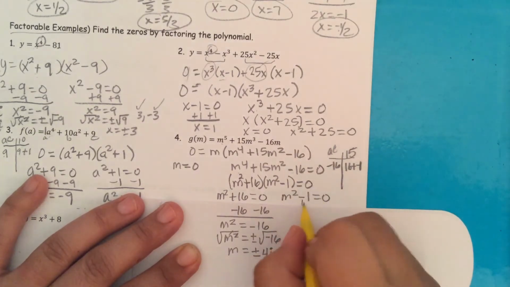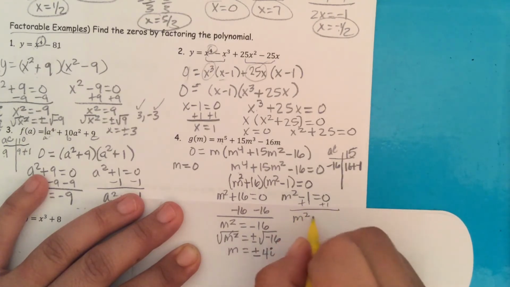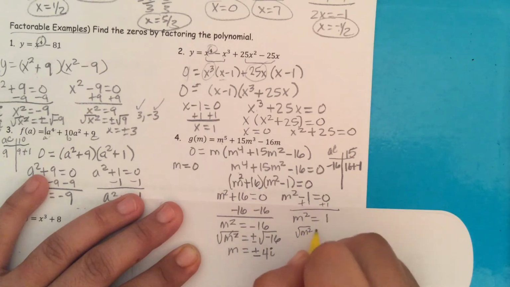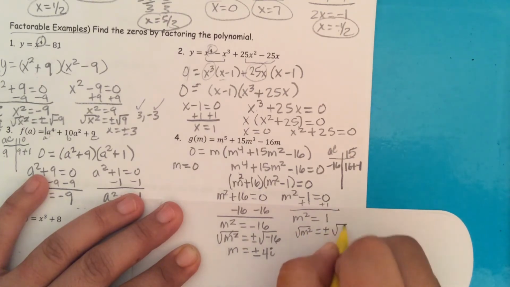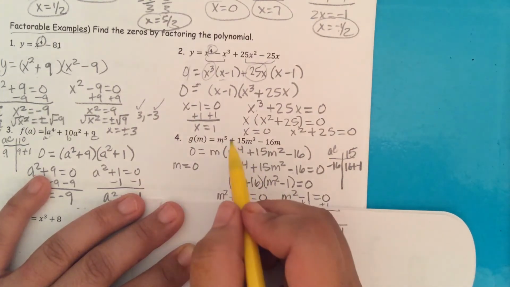This is plus 1, so that's m squared equals 1. Take the square root of m squared, plus or minus. So those cancel, that's going to be m equals plus or minus 1. So here you should have 5 answers.